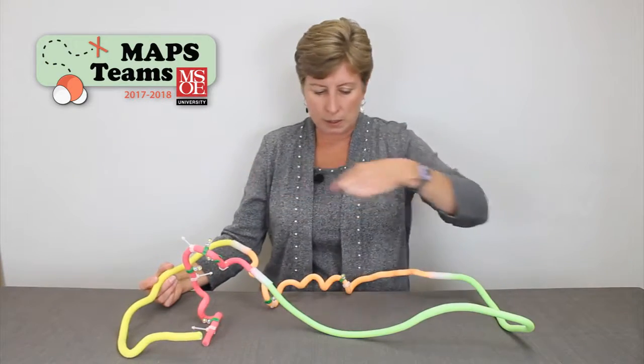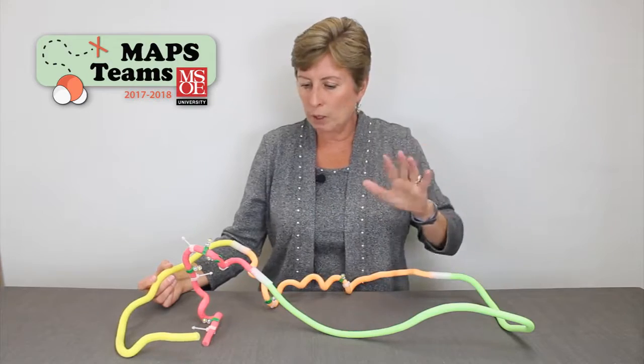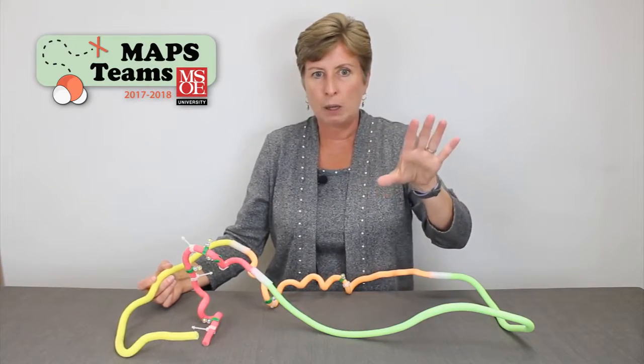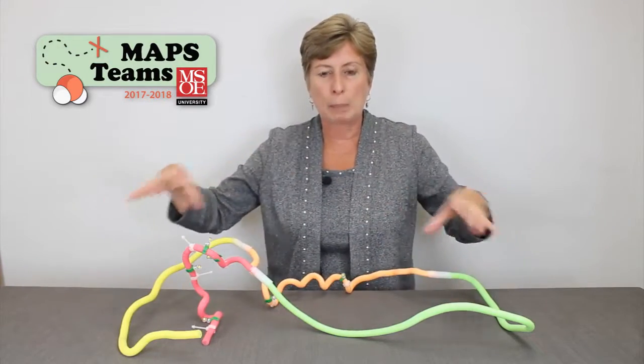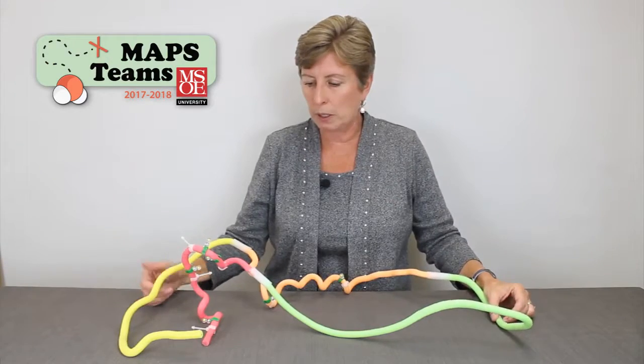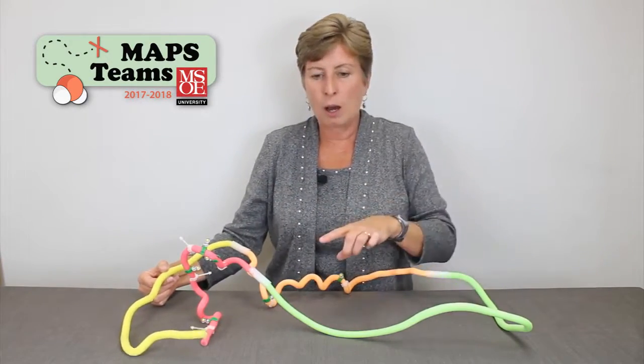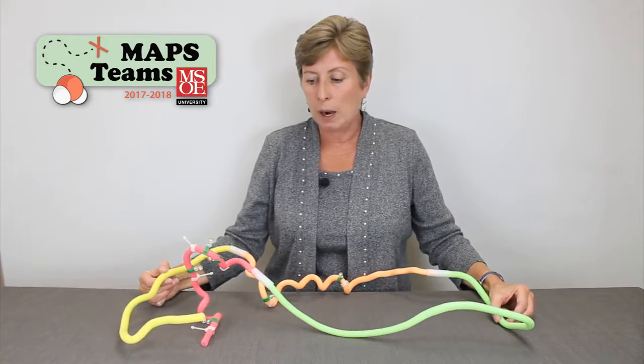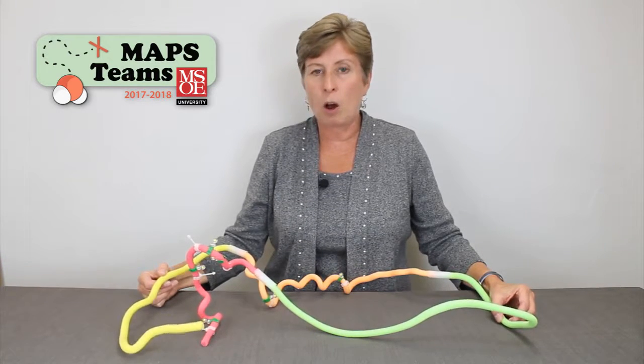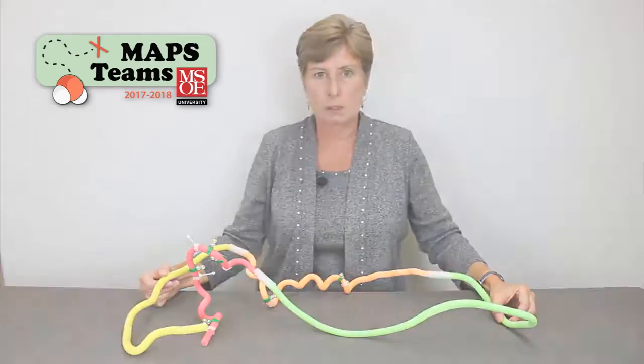So this, in the colors that should have been in your maps within Schoology, is the full peptide that is translated in the beta cell by the ribosome. It is what they call pre-proinsulin.